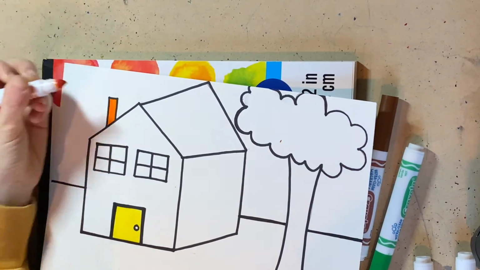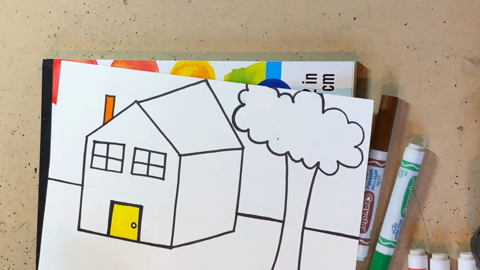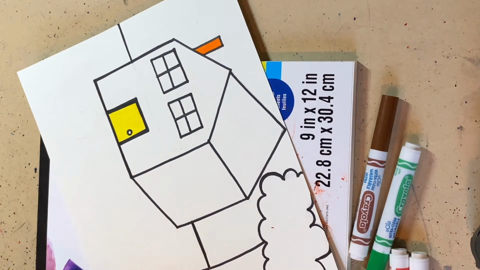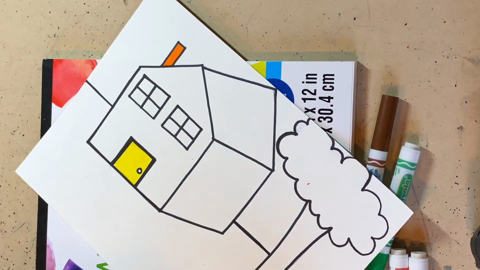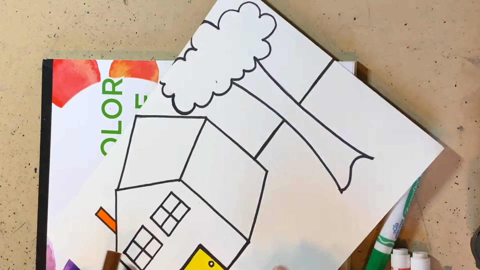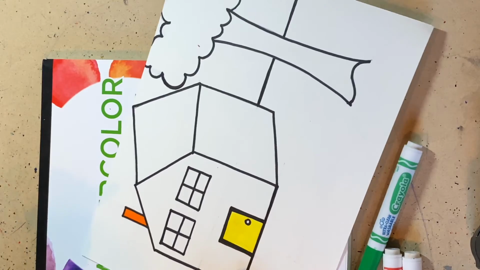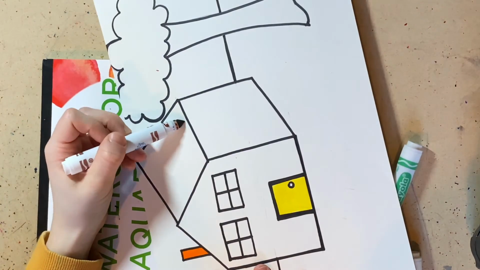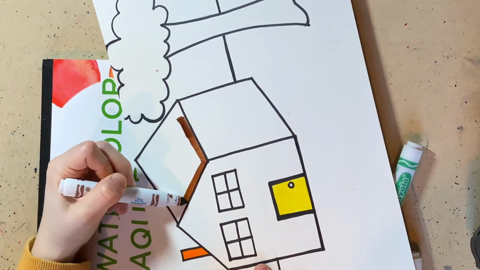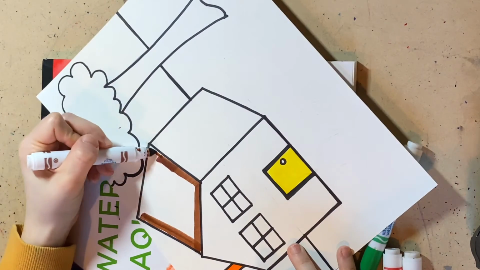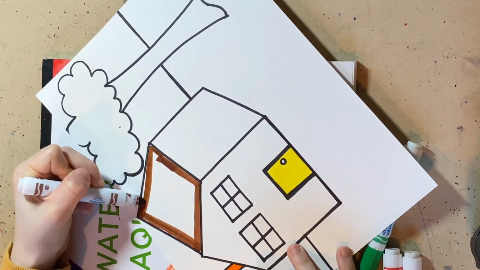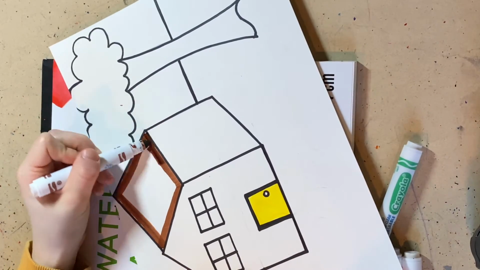And then the top of the house, the roof, should be brown. So we're just focusing on the house right now.